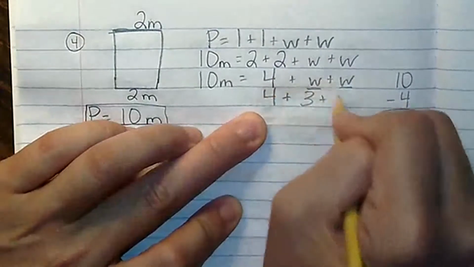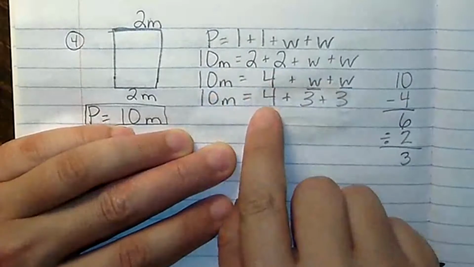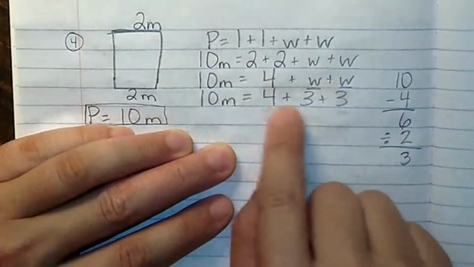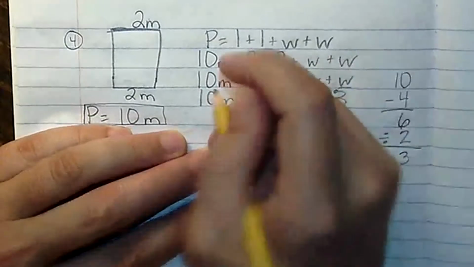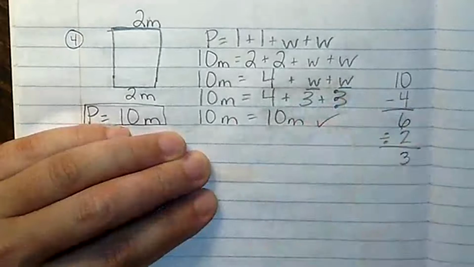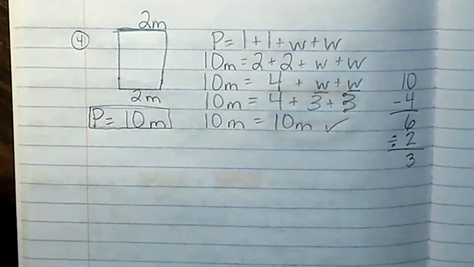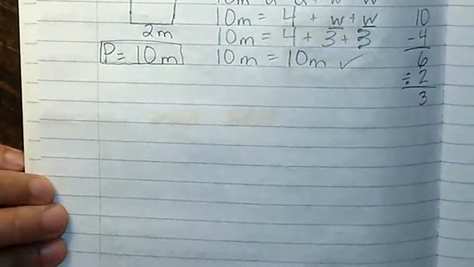Plus 3 plus 3, let's see if that equals 10. 4 plus 3 is 7, 8, 9, 10. 10 meters equals 10 meters. And we are right. I know that's a harder one. Let's try one more. Here's number 5.